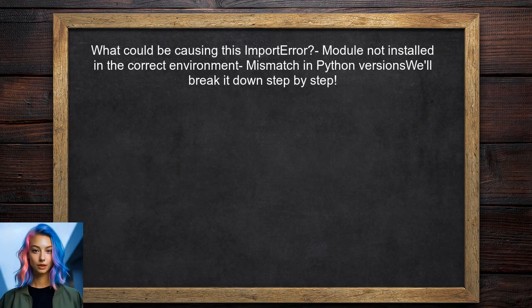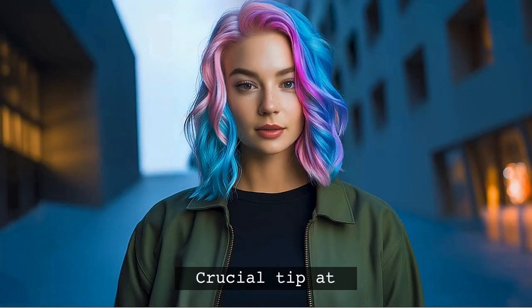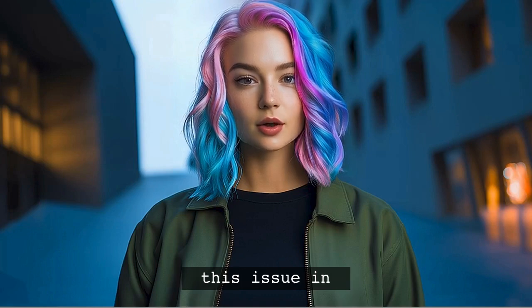So, what could be causing this import error? It often happens when the module isn't installed in the correct environment, or if there's a mismatch in Python versions. Don't worry, we'll break it down step by step. And make sure to stick around. I have a crucial tip at the end that will help you avoid this issue in the future.